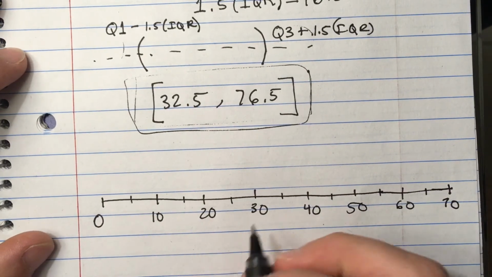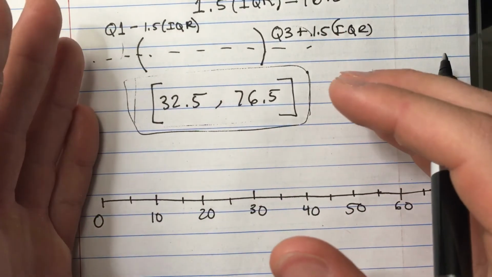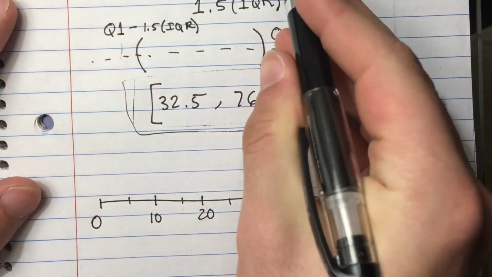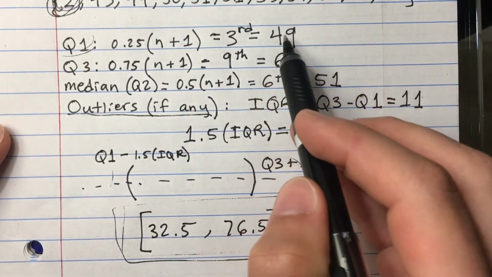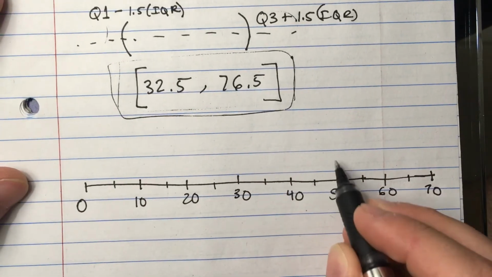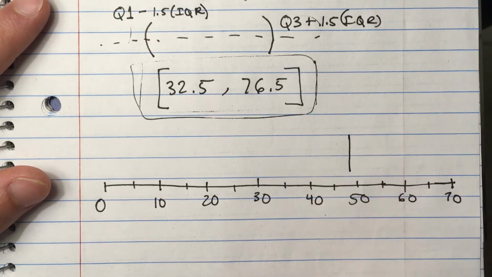We're first going to create a box that encases Q1, the median, and Q3. Q1 is at 49, so draw a line at approximately 49, somewhere right here. That's Q1.